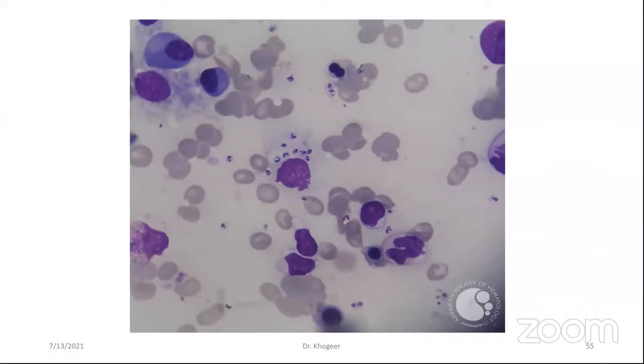Any guess? No? So this is an abnormal invasion, and it's distributed also extracellular in addition to intracellular.